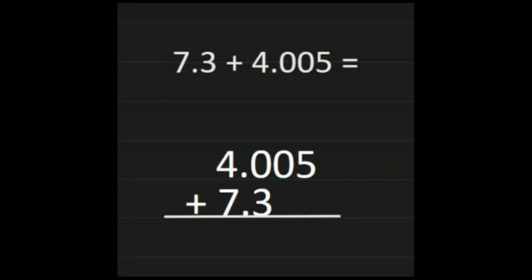For our next problem, we have 7 and 3 tenths plus 4 and 5 thousandths. So again, I need to rewrite this problem vertically, following that rule of keeping my decimals lined up. And I need to think about that commutative property and which of my add-ins makes sense to put on top. Well, this time I've got one digit in front of the decimal in each of my add-ins, and I've got three digits behind the 4 and one digit behind the 7. So I'm going to put the 4 and 5 thousandths on top, making sure that I'm keeping my decimal points lined up when I put the 7 and 3 tenths on the bottom.